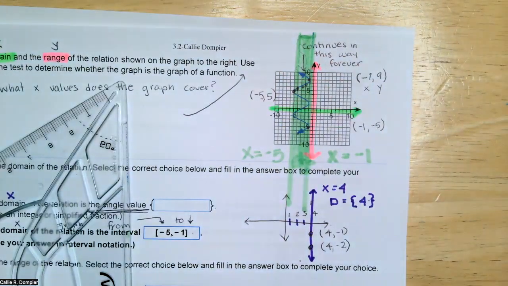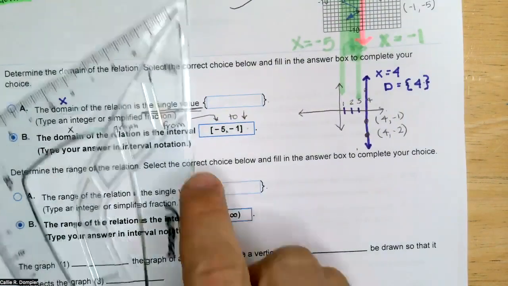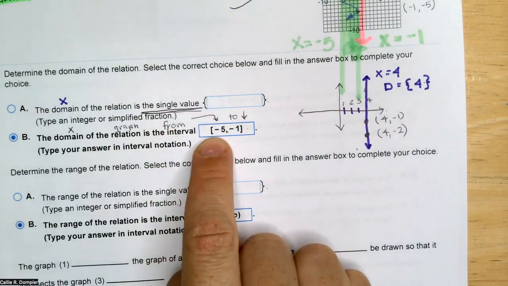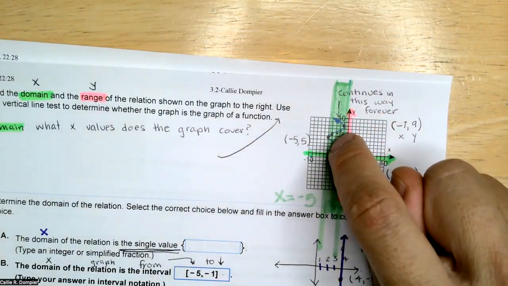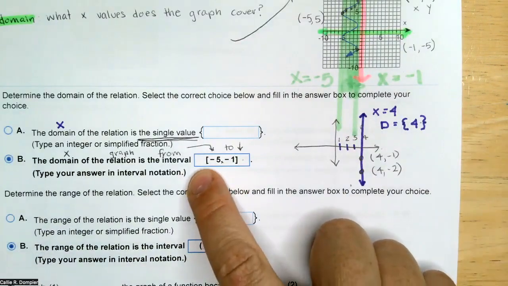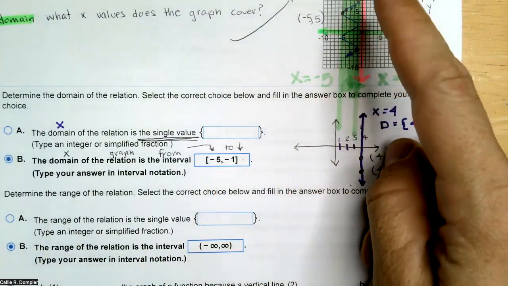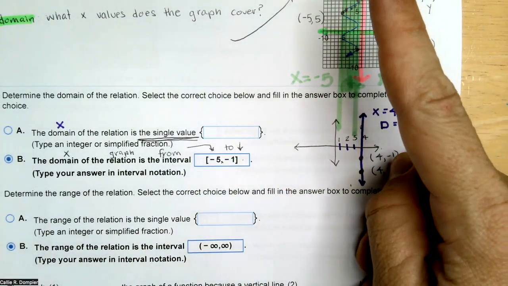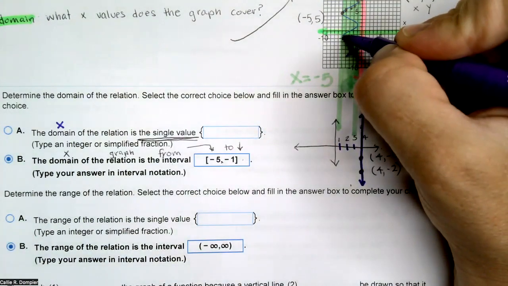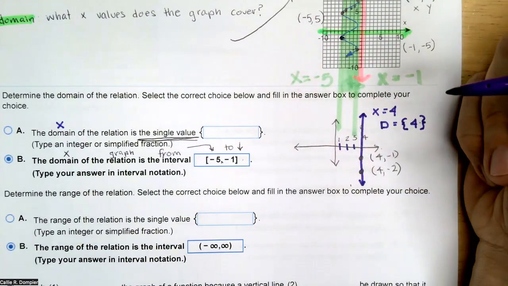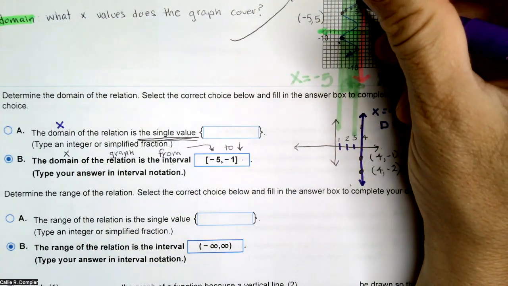and -1. Because that is an interval from -5 where it starts, the most negative place the graph exists, to -1, the most positive or the biggest the graph ever exists, okay? And it includes it, right? It does include -5 and it does include -1.